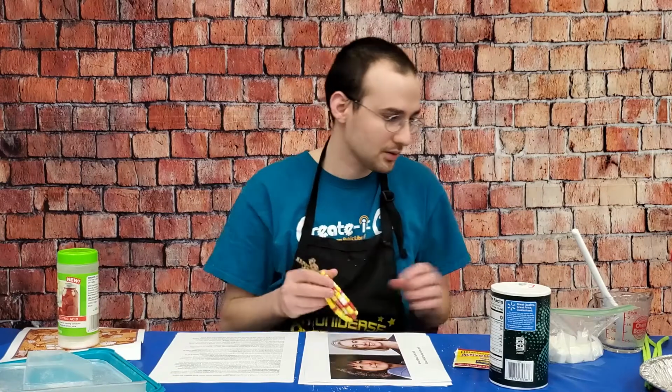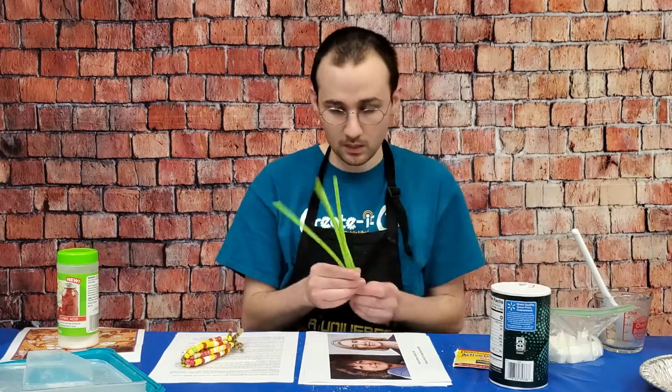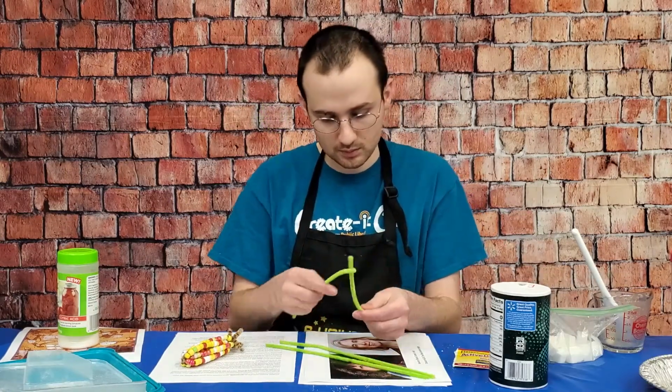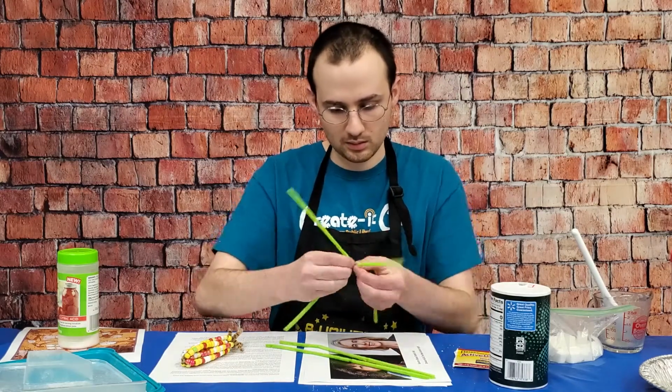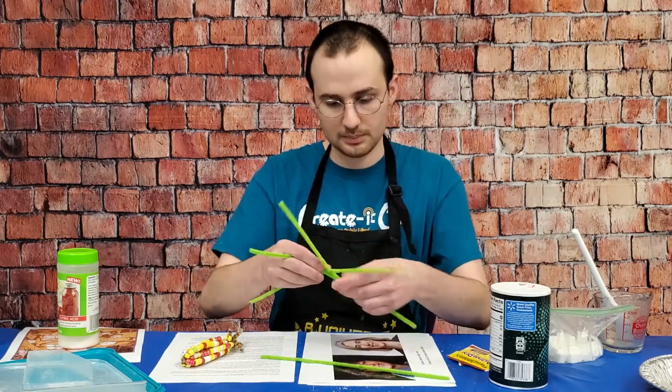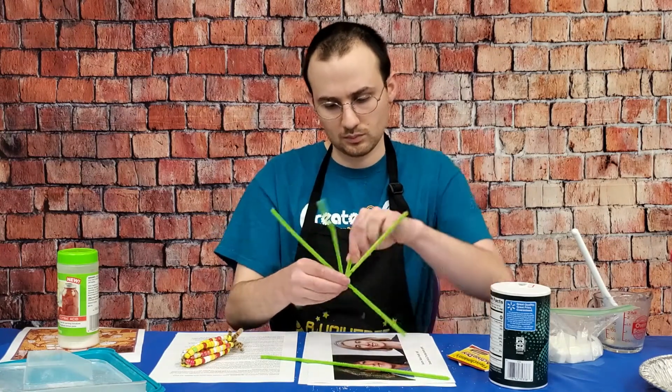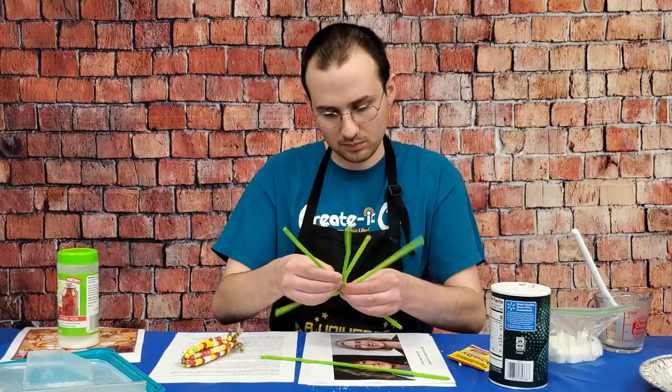But to make these, you're going to take 4 pipe cleaners. You're going to kind of fold them together like this. They make, I guess you could call it a spider.